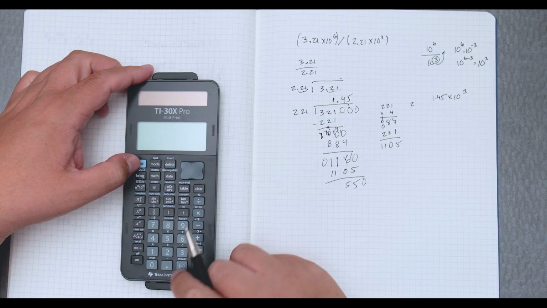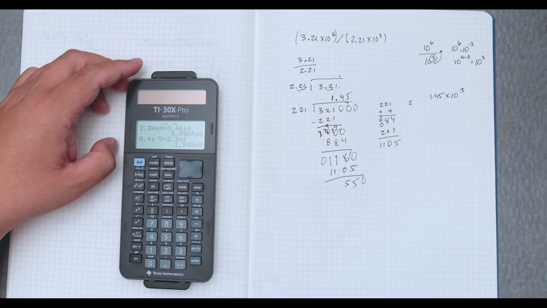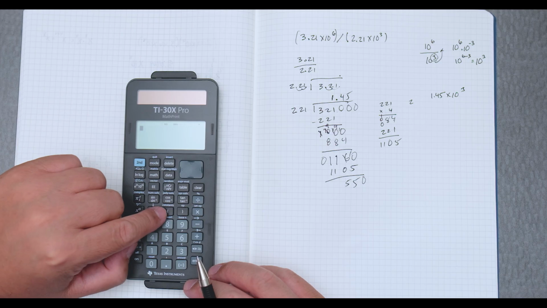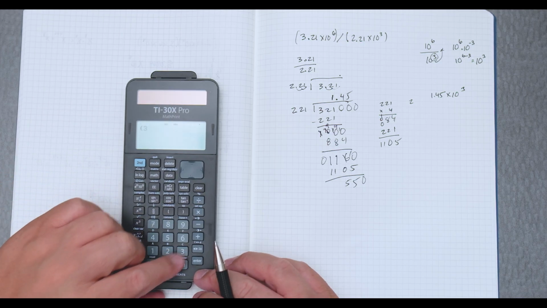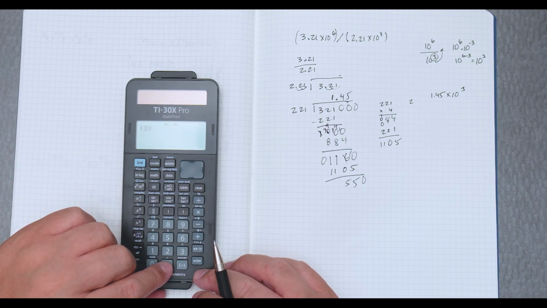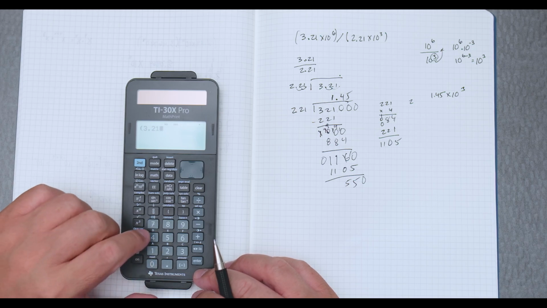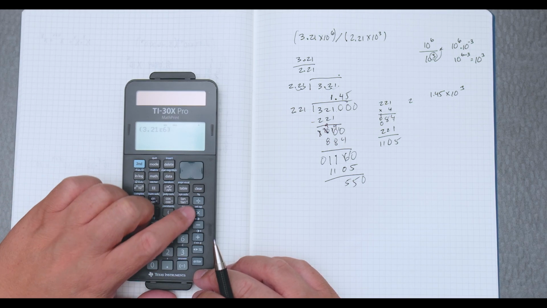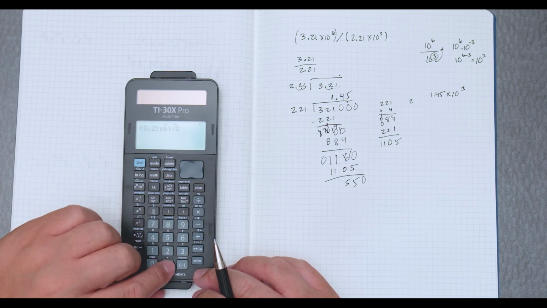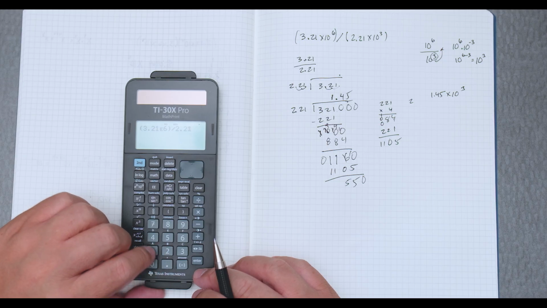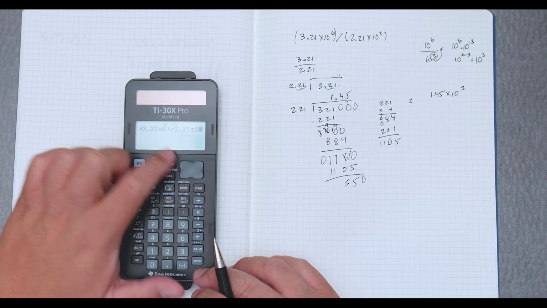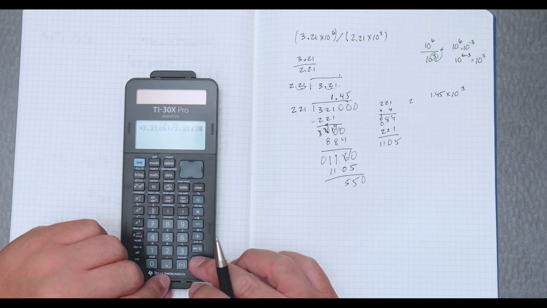Let's see. So if we turn this on, we can erase that. Put parentheses, 3.21, just in case. I don't think it needs it, but we'll do it anyway, to the 6th power. Close parentheses, divided by 2.21 to the power of 3. And yes, you could put parentheses in the bottom as well.